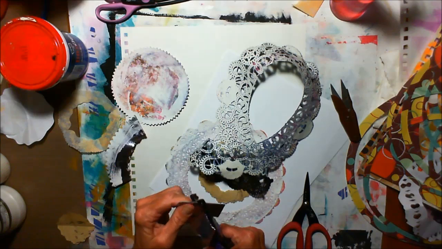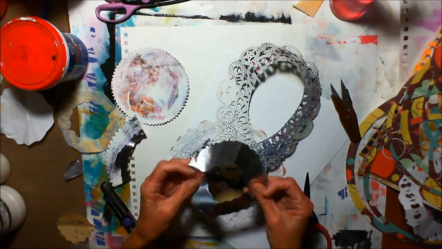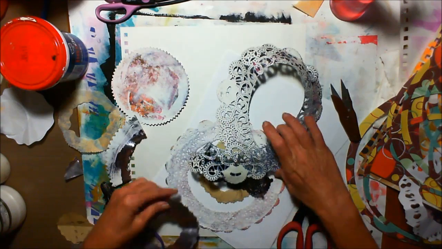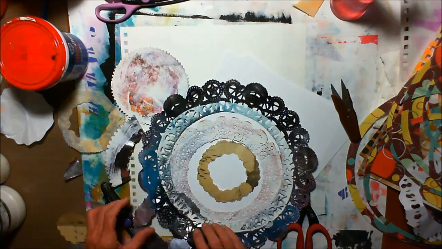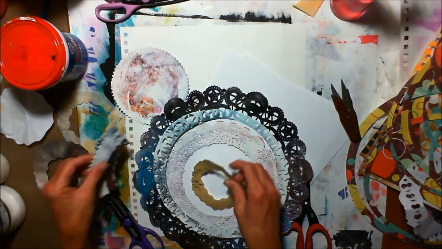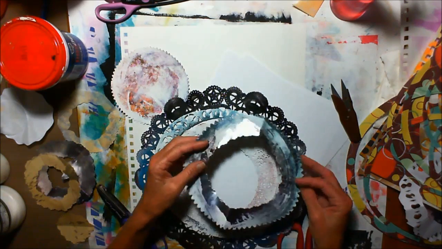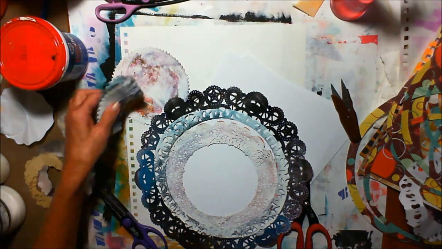And I'm going to do it twice. So you could have a circle that way. So you could put that one in the center. It's still too big. But anyway, you get the idea. So now you've got two different interesting pieces of texture.